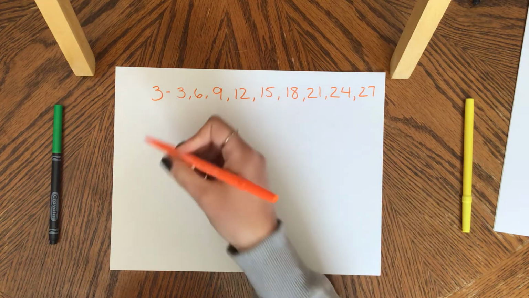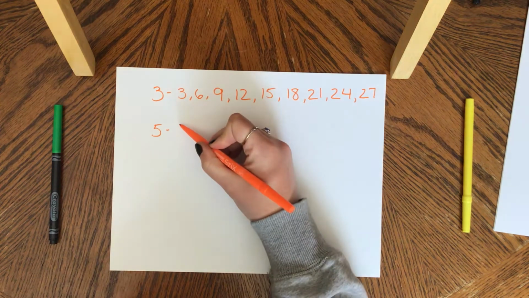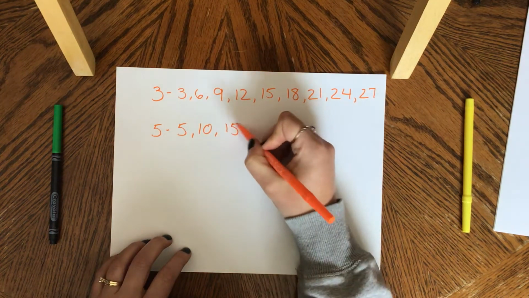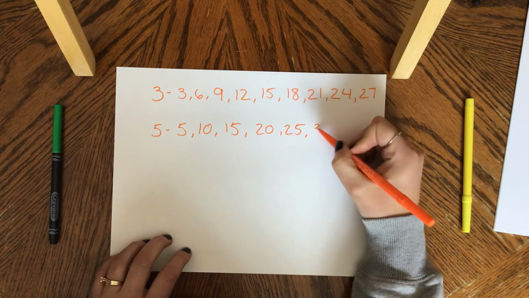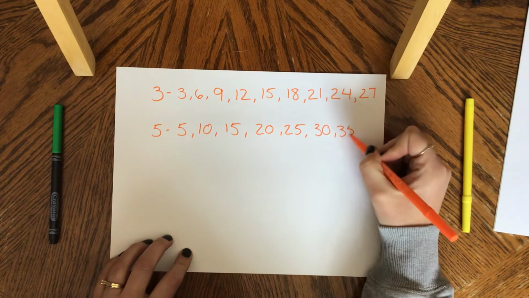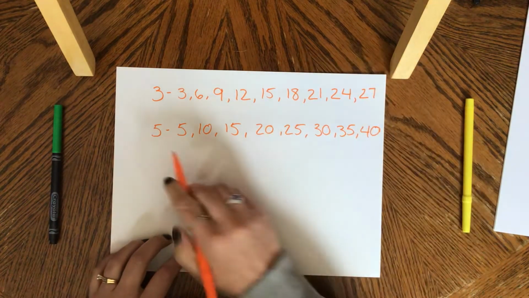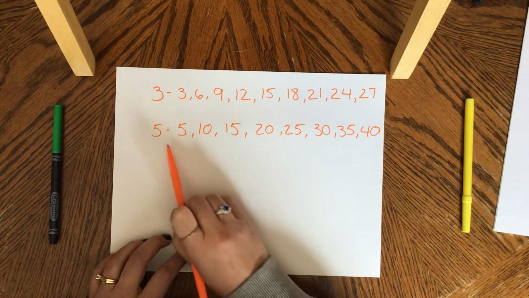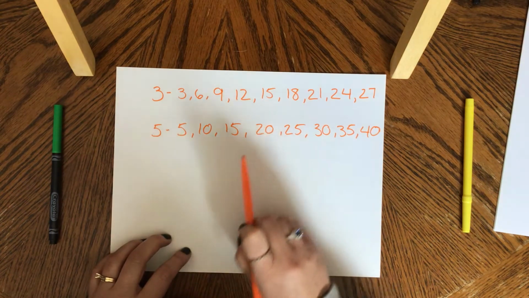And so let's say that I have the multiples of 5. I'm counting by 5. 5, 10, 15, 20, 25, 30, 35, 40. So this is the same as saying 5 times 1 is 5, 5 times 2 is 10, 5 times 3 is 15, 5 times 4 is 20.